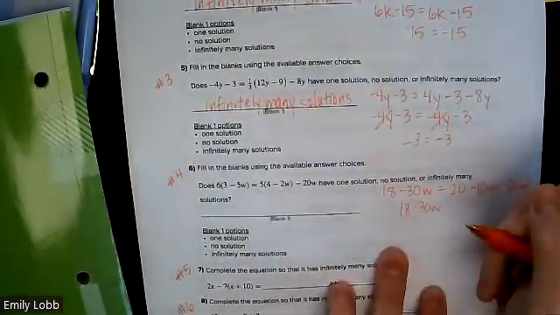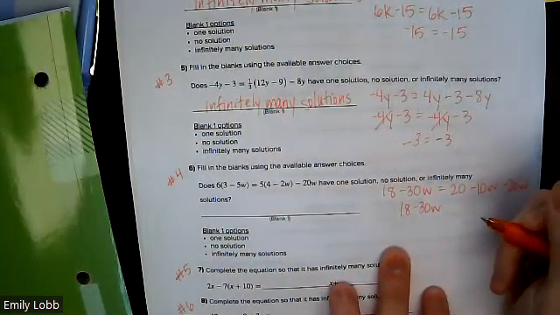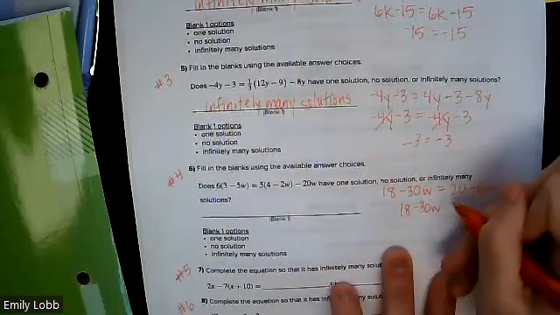Guys, I'm worried you're not going to be successful if you're just on your phones or talking with each other.